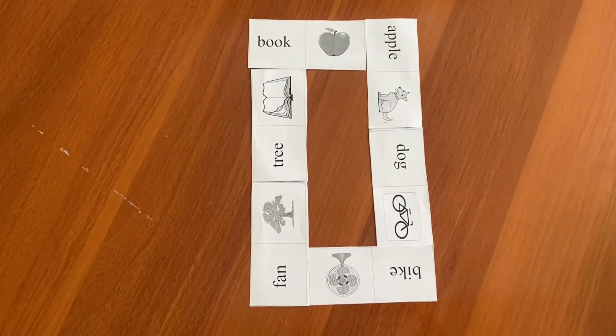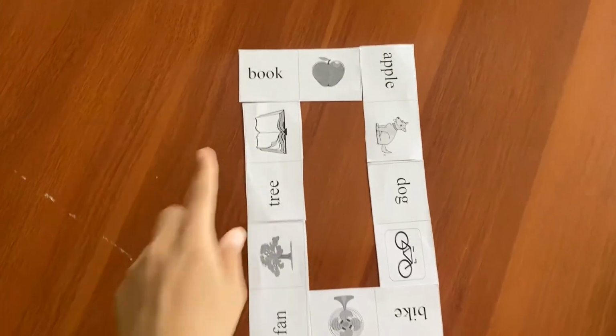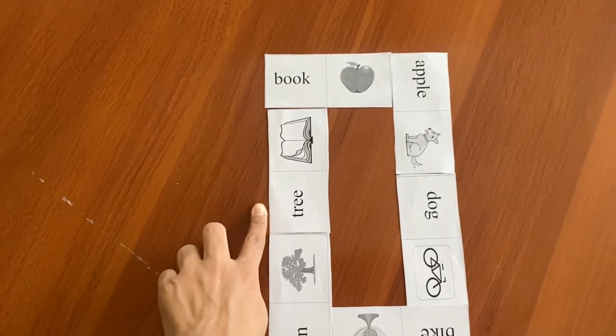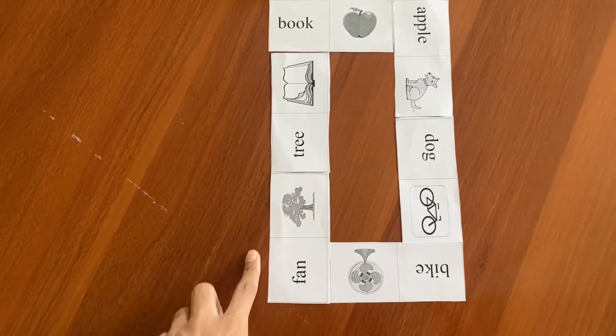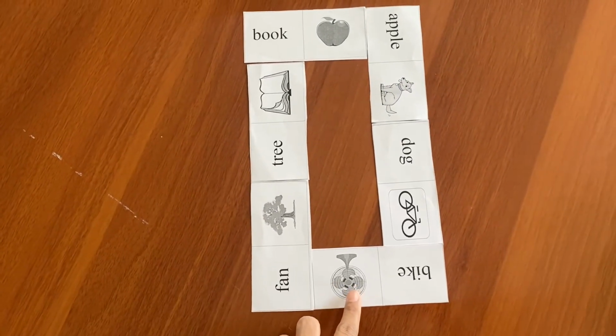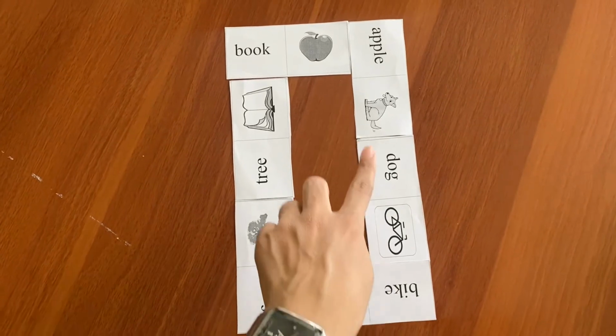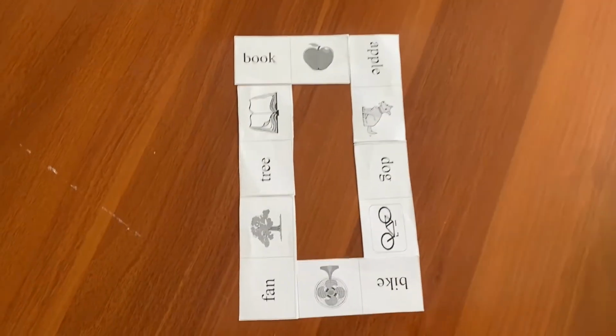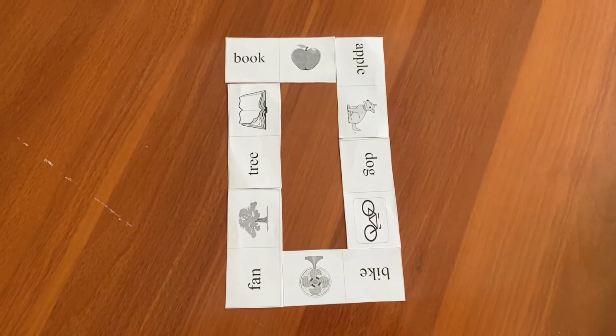Now you can see the result. Here we have the word book and the picture of book. Then we have the word tree, the picture of tree. Then fan, the picture of fan. Bike, bike. Dog, apple. As you see, everything comes in sequence, and the picture is appropriate with the definition.